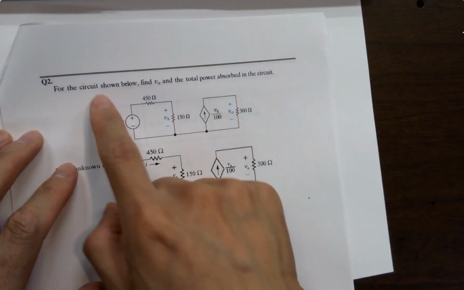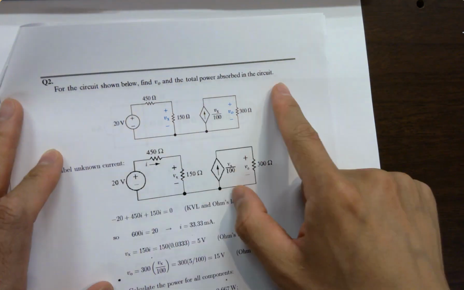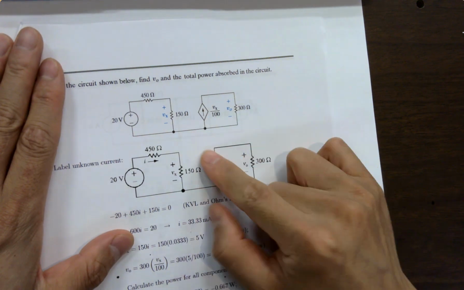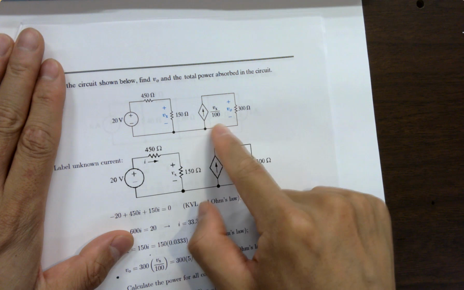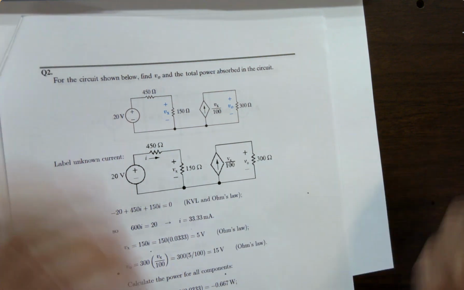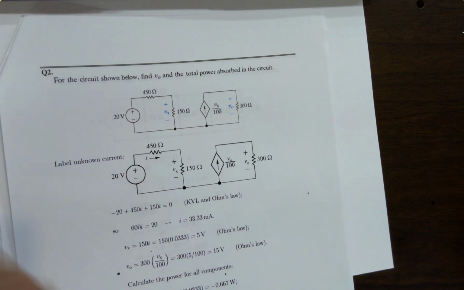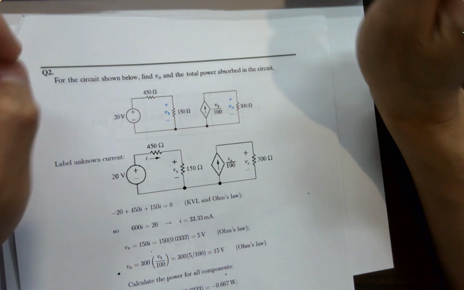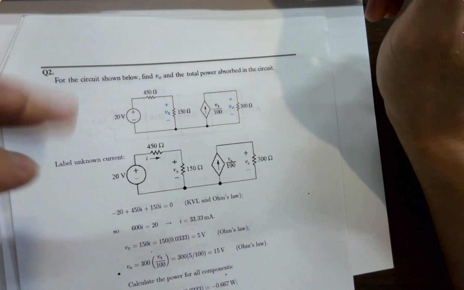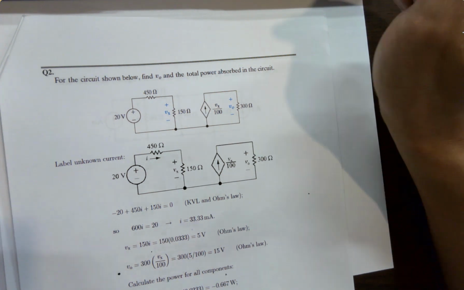So for this circuit below, if you look at it, you see a wire at the bottom and you get scared, right? What's going on? It doesn't look like a normal circuit. Okay, what's the first step? First step, calm down. Don't get scared. Super simple, right?